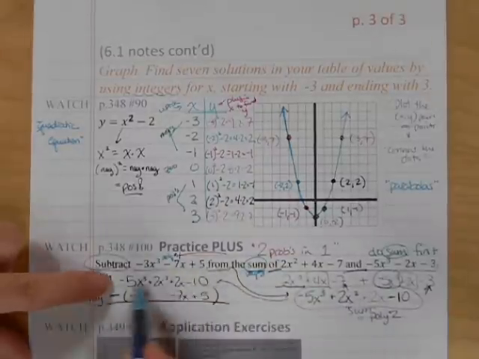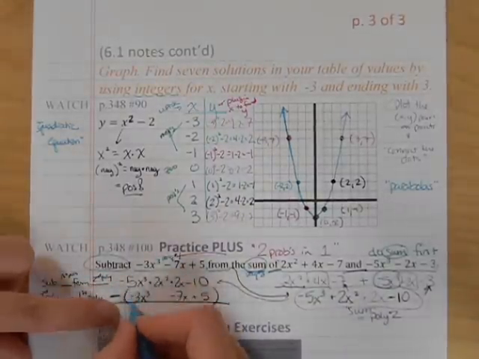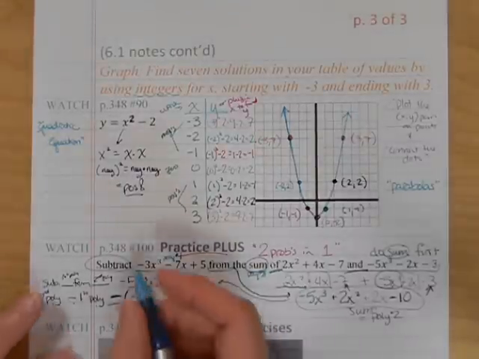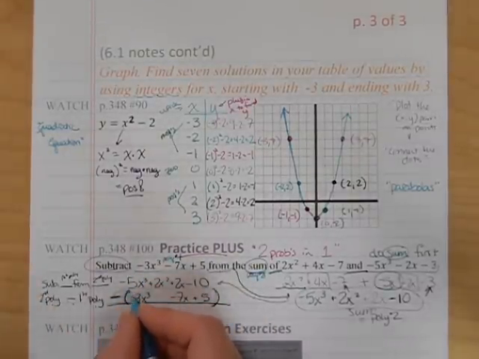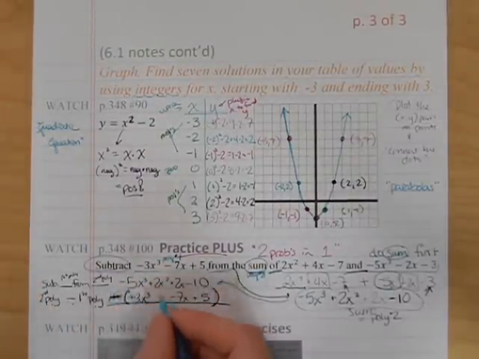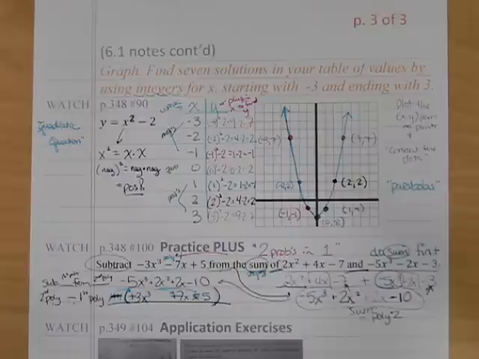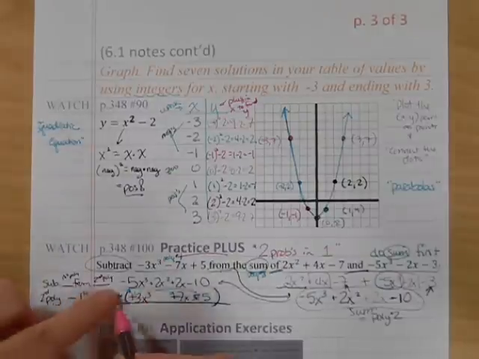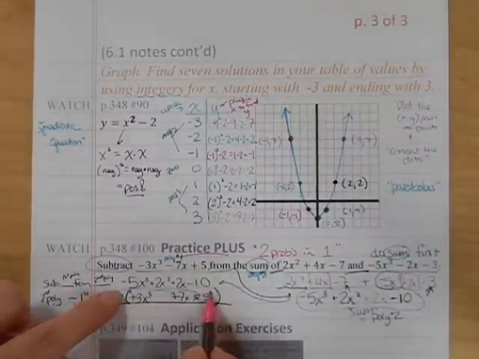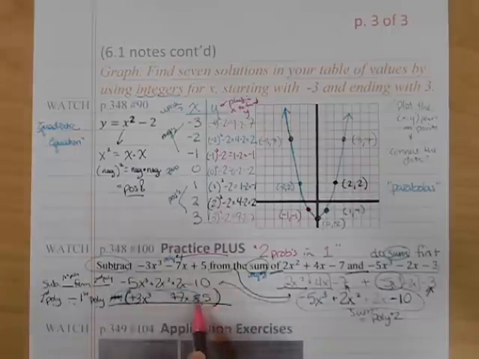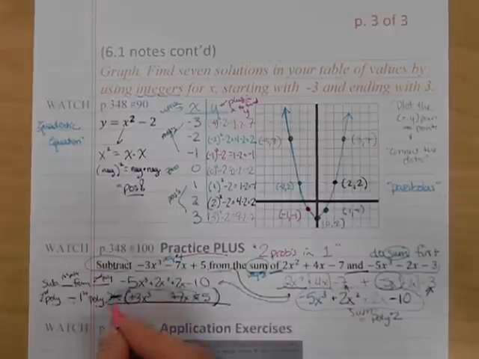So I take my second polynomial minus the entire first polynomial, which means I'm going to distribute. So this becomes a plus 3x cubed, a plus 7x, and a minus 5. So the subtraction does its job and changes each of the signs. It distributes across, and then what you're doing is you're adding. Once you subtracted and changed each piece, now you just add them together. So the subtraction has done its job now.